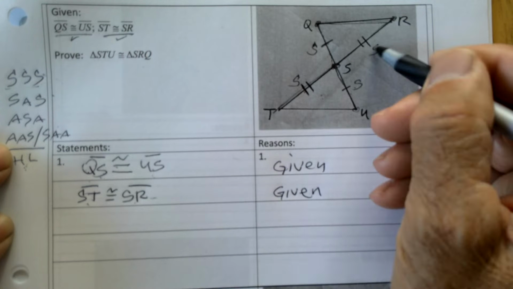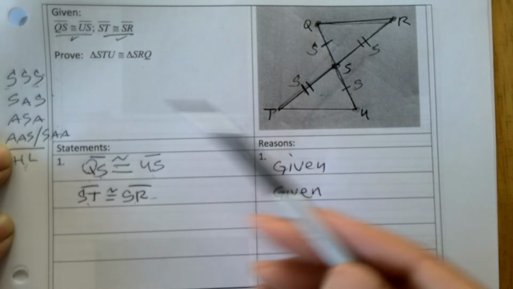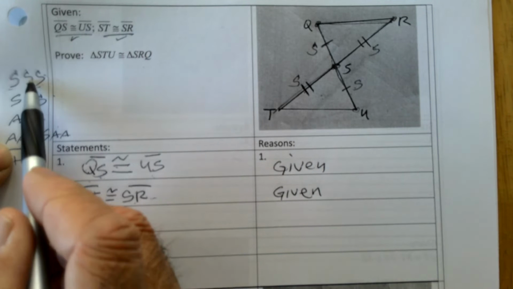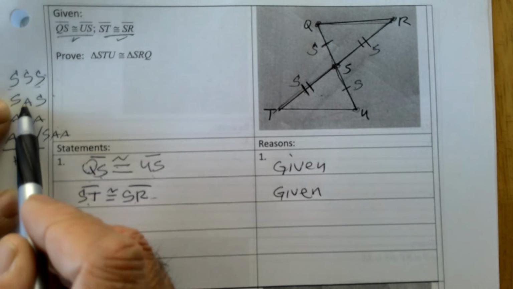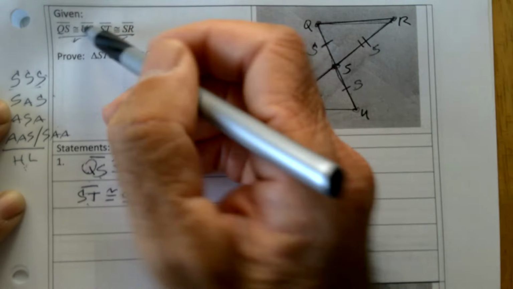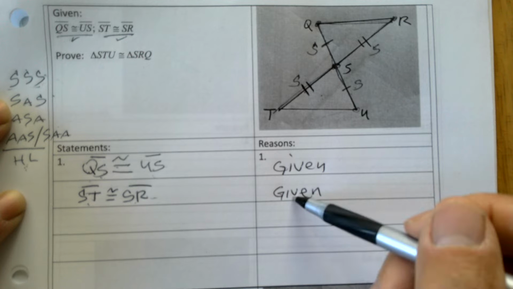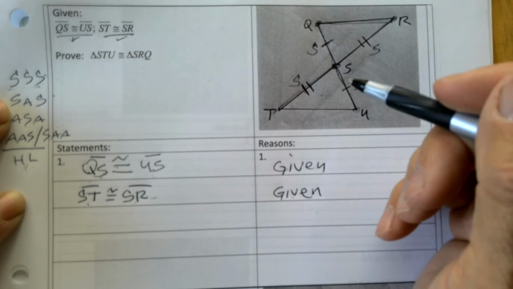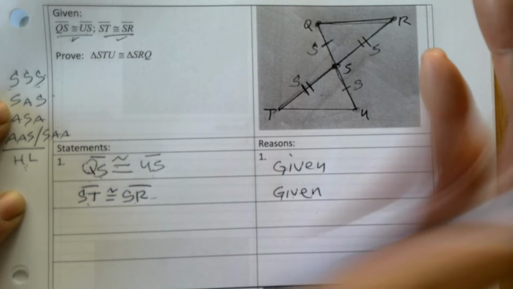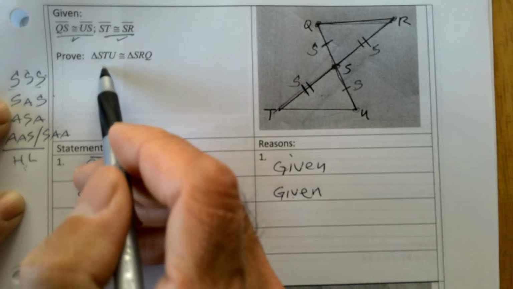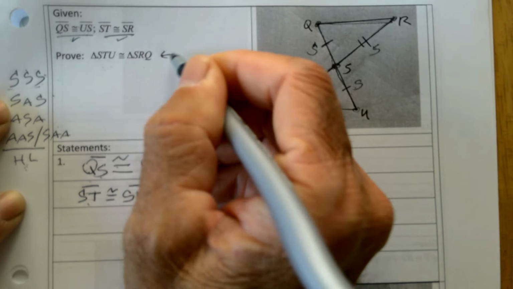Now notice we have two side pairs. So we need either another side or another angle. They don't have any more information up here about that, so we have to figure that out. We have to figure out what we can call congruent before we use this. This will always be the last thing we do.